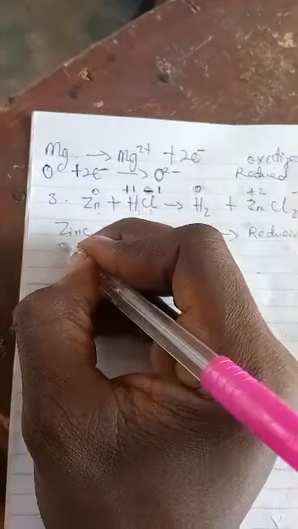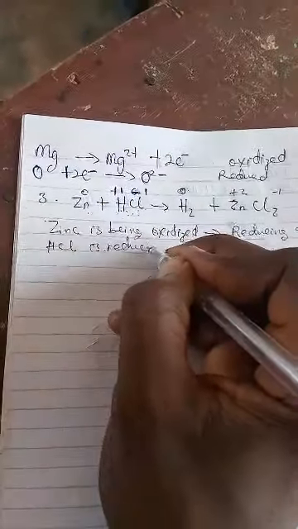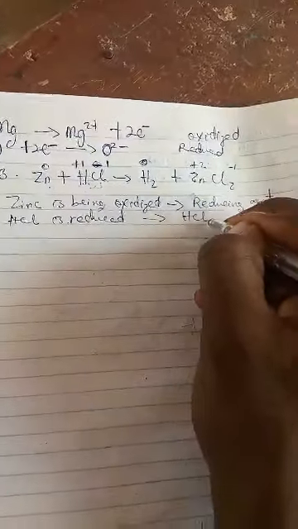Then we say HCl is reduced. Then since HCl is being reduced, we say HCl is an oxidizing agent.